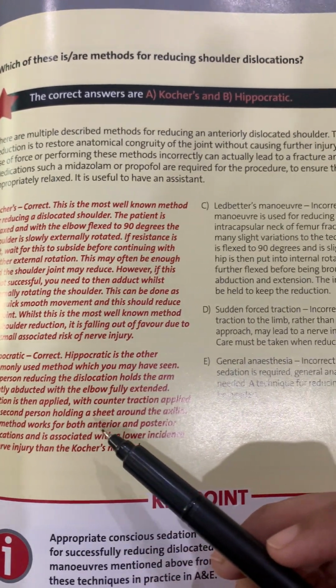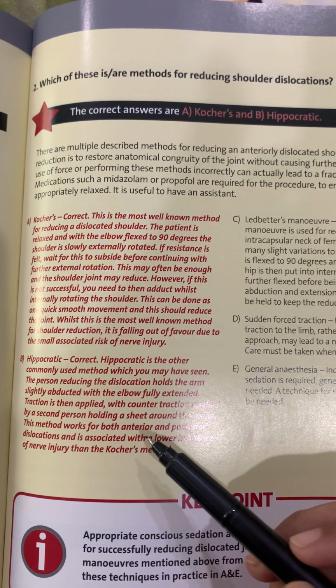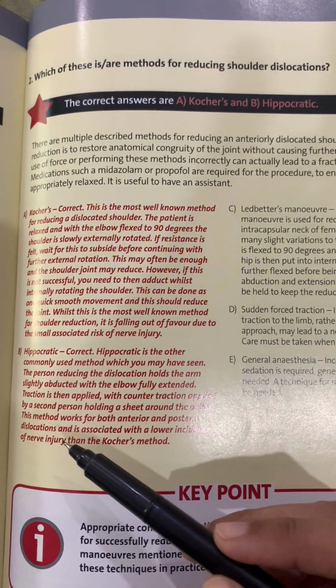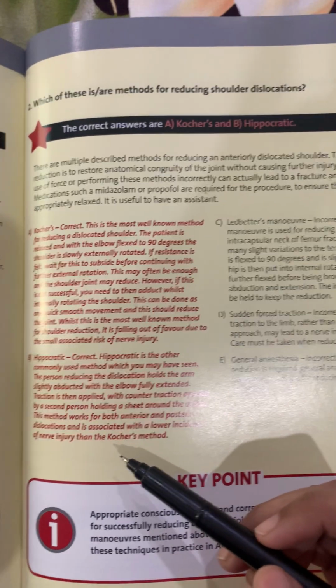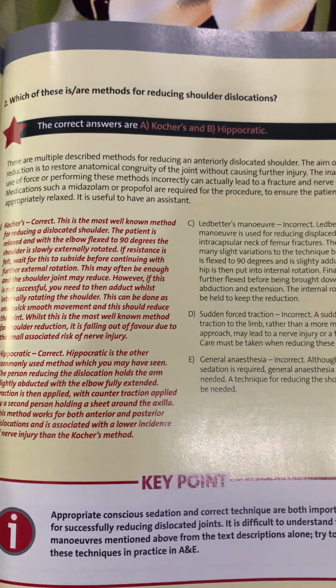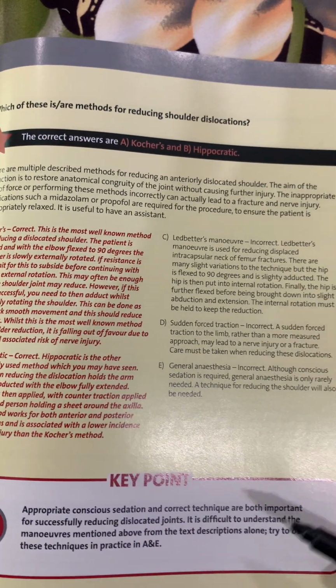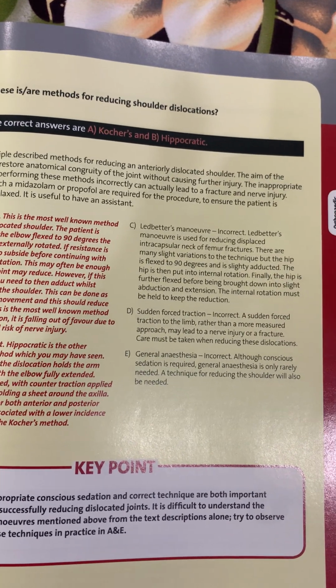Traction is then applied, with counter traction applied by a second person holding a sheet around the axilla. This method works for both anterior and posterior dislocation and is associated with a lower risk of nerve injury than Kocher's method. Appropriate conscious sedation and correct technique are both important for successfully reducing dislocated joints.